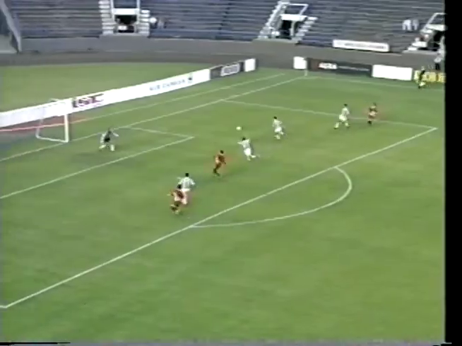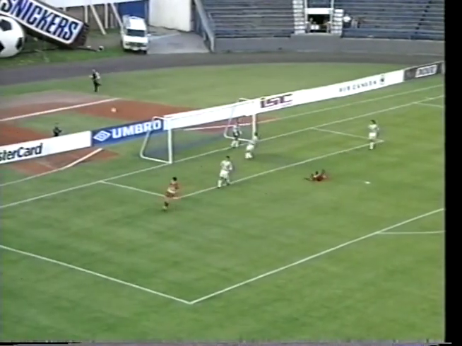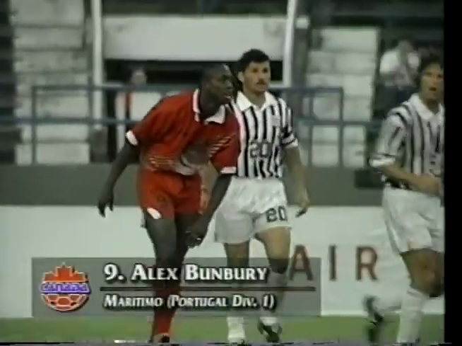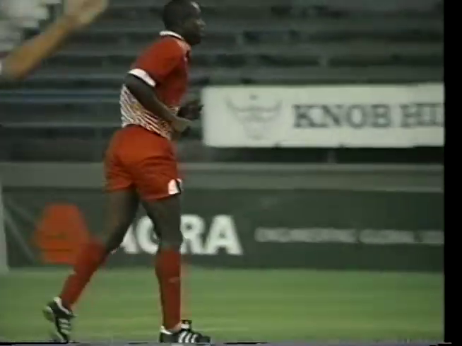Now Pescisolido. There's that speed we were telling you about in the center. Bunbury over the bar. Beautiful ball by Pescisolido, but just off balance a wee bit by Alex Bunbury. Oh, Keith, there was more to that than that.